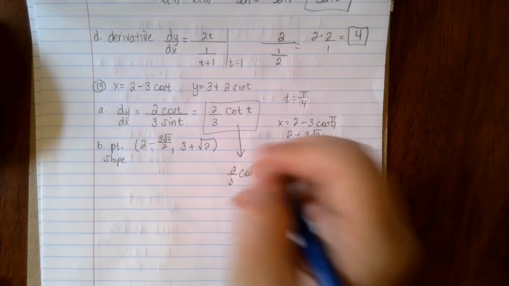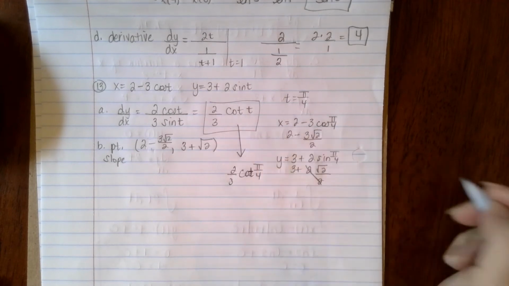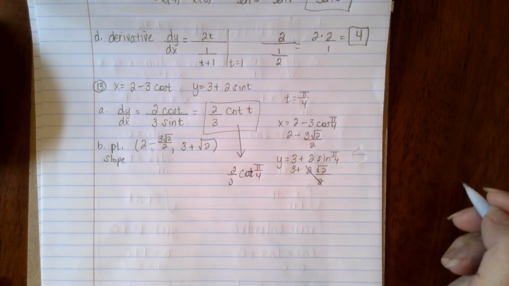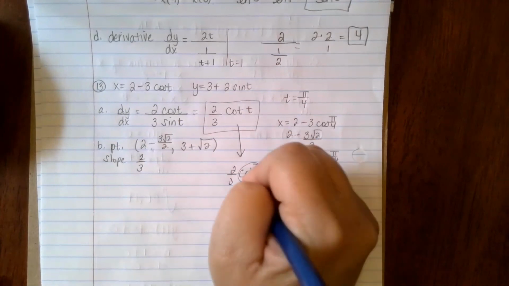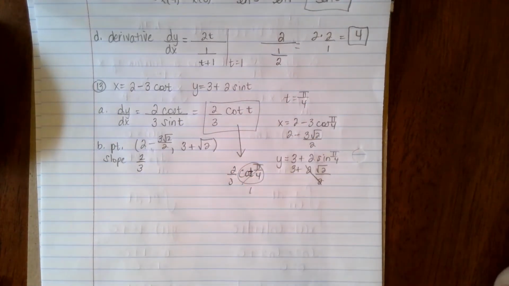2/3 cotan of pi over 4. Well, cotangent of pi over 4 is just going to equal 1, because tangent of pi over 4 is 1. You flip it over, it's still equal to 1. So your slope is just going to be 2/3, because this is just equal to 1.